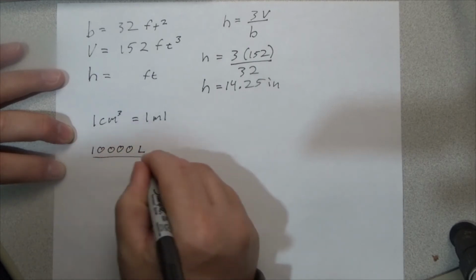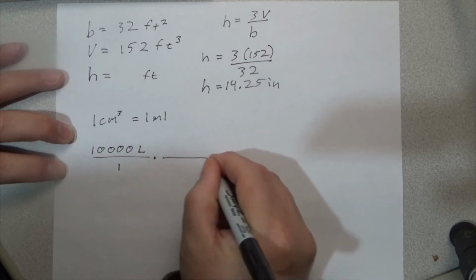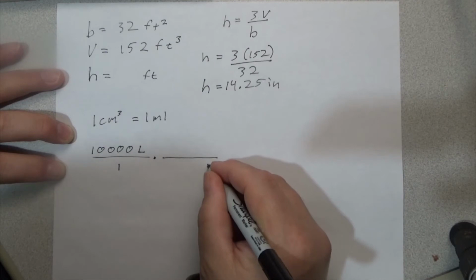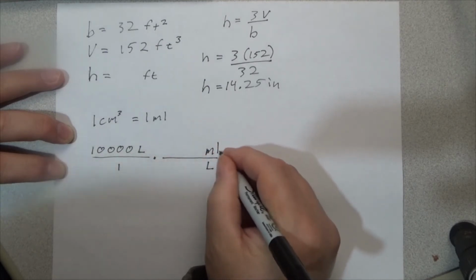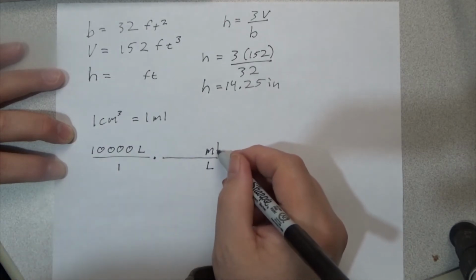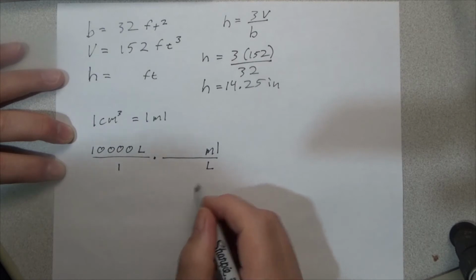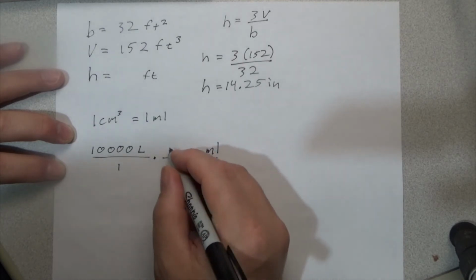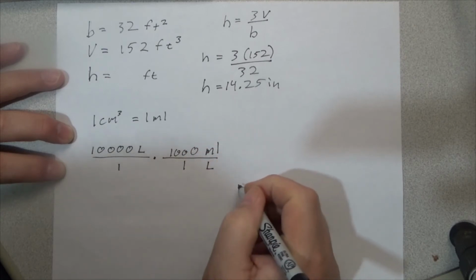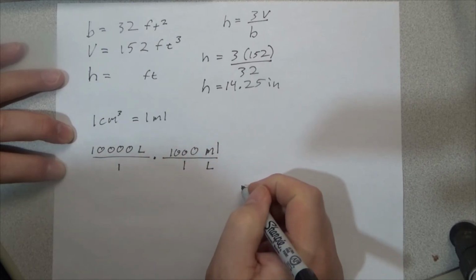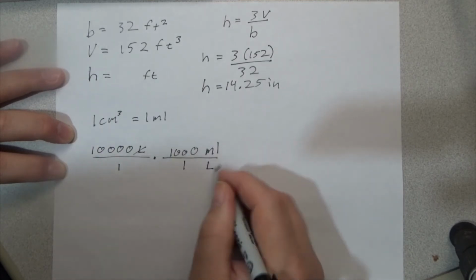So let me do something here. Let me do some times. And I'm going to put liter in the bottom here, and then milliliters in the top. I can also basically just put cubic centimeters there too. From before, remember that there are 1,000 milliliters in 1 liter. Okay? So liters in the bottom here and the top here, so they're going to cancel.